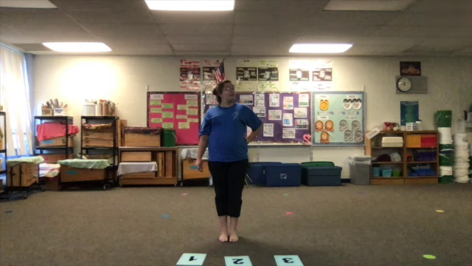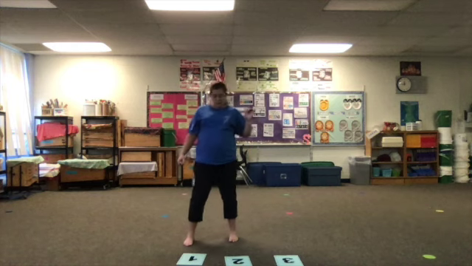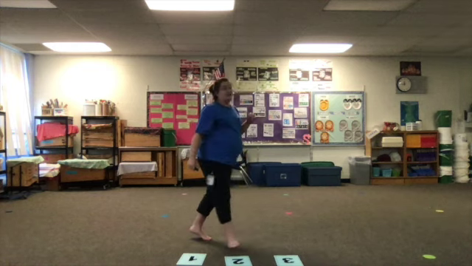Remember, don't step on the numbers. Step on your carpet or your tile or your wood floors at home so you don't go sliding on those pieces of paper. So away we go. Meter of 3. Here we go. 1, 2, 3. 1, 2, 3.